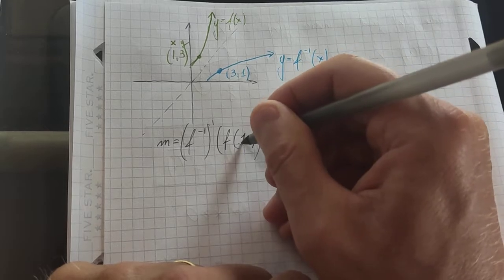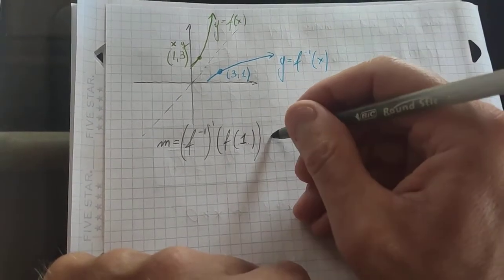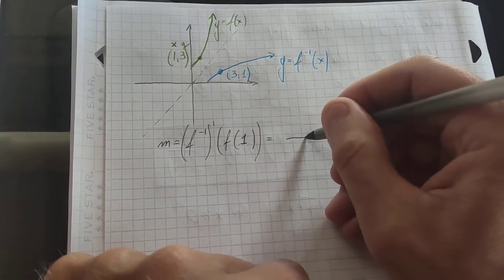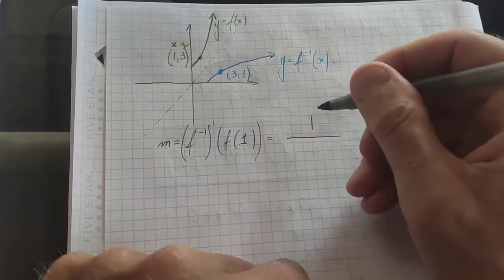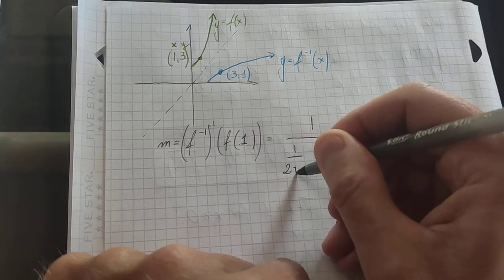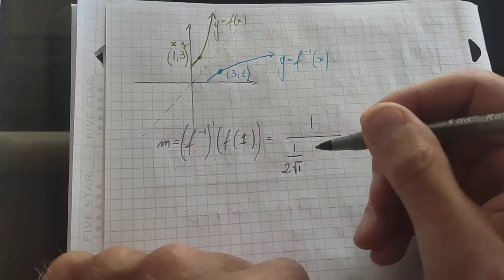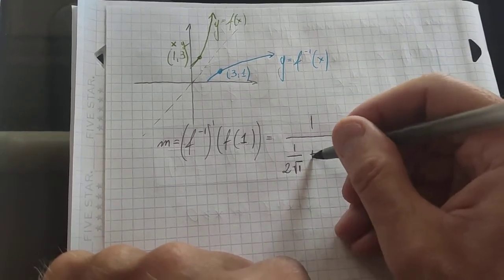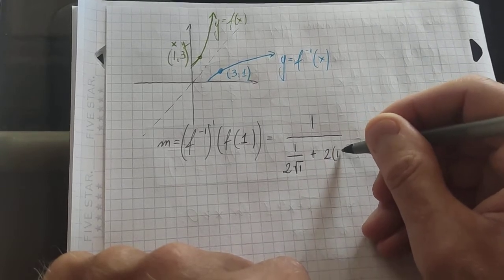So I have 1 here, and this was 1 over 2 squared of x, so it's 1 over 2 squared of 1, plus 2x, so 2 times 1.